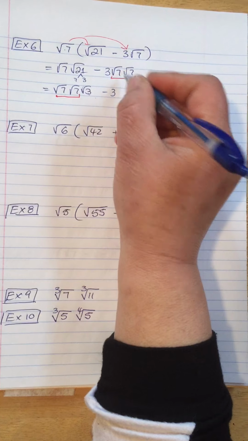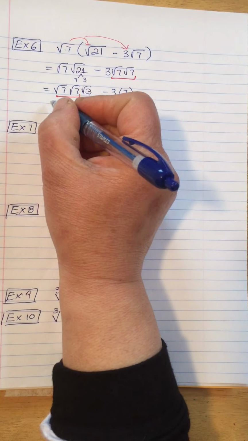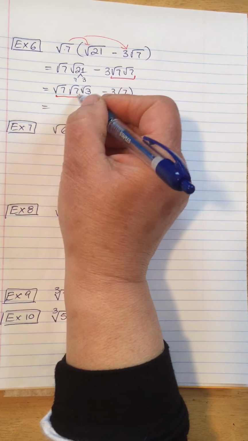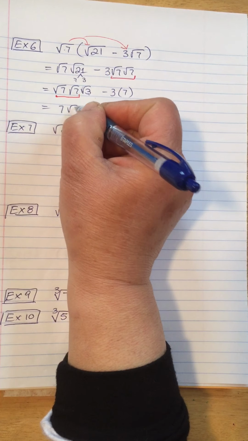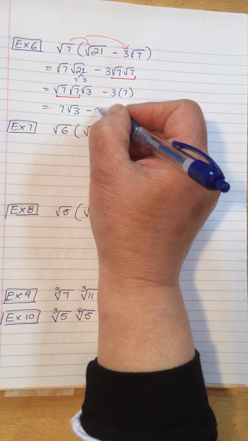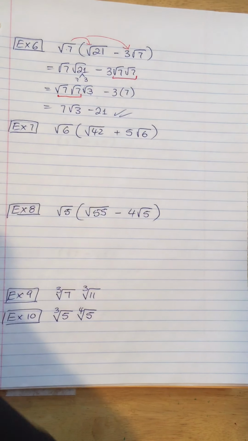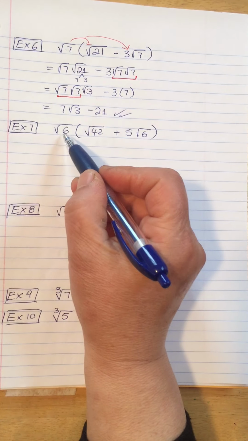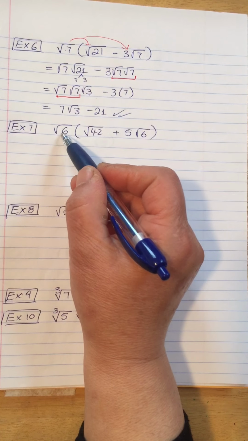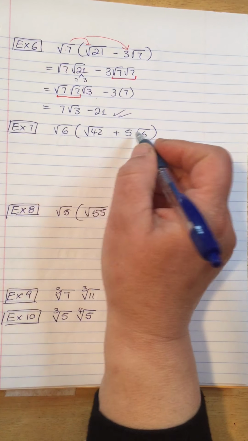Minus 3 times 7. Again, what I have: 7 square root of 3 minus 21. They are not similar terms. Done. Let me distribute now the square root of 6 into the binomial.